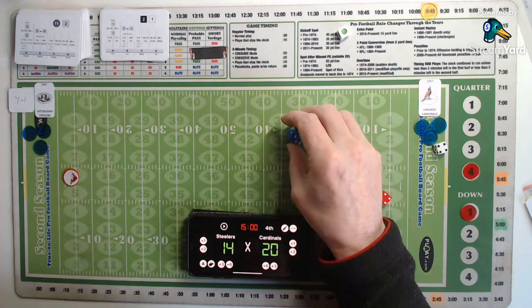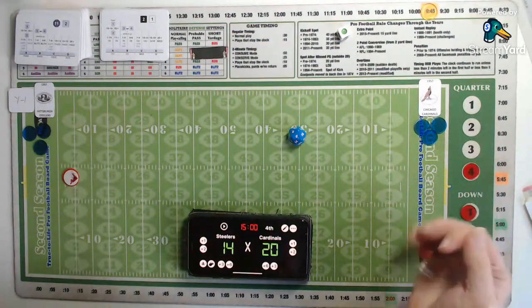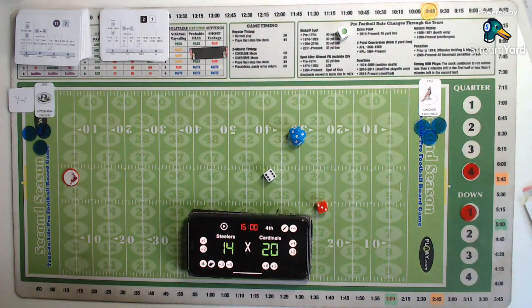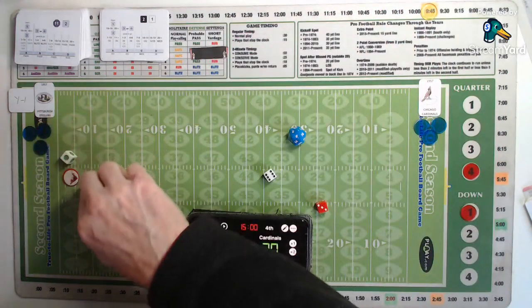Going to be returned here by Billy Wells. And he will return it for 18 yards, but there is a flag on the play, so we'll just put that there for the moment.